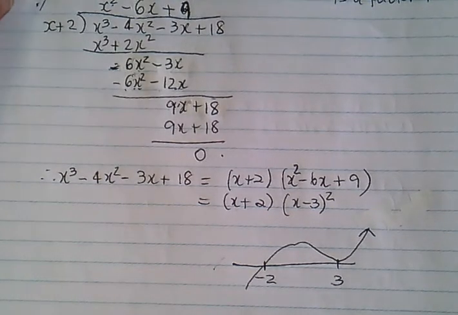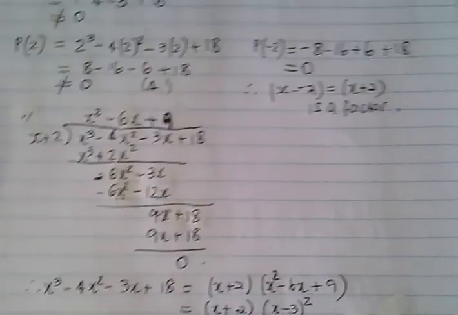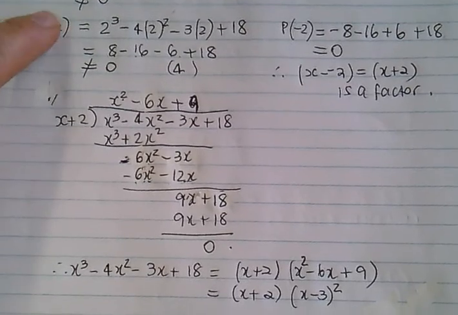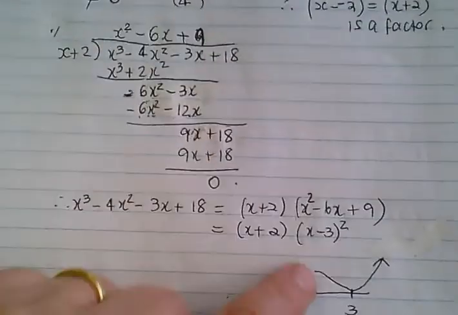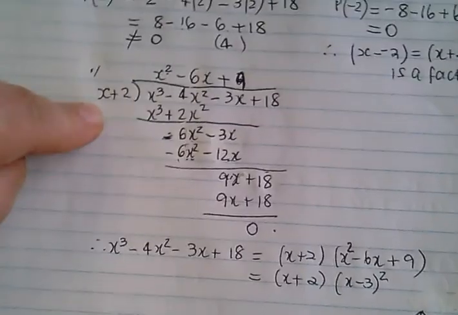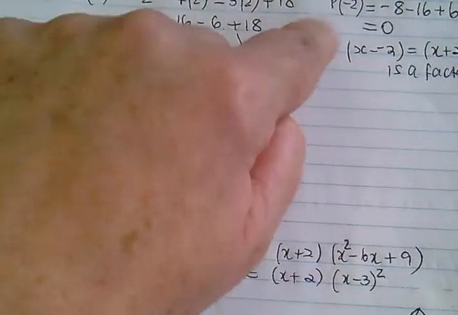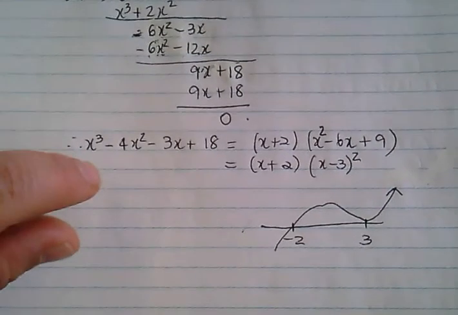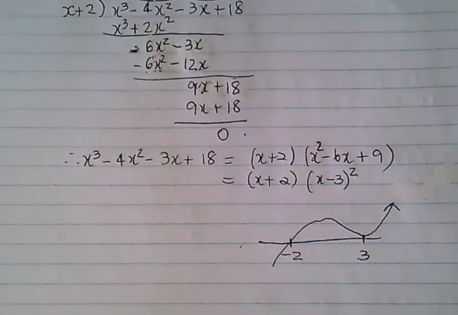So you know when I decided to go up here and try negative 2, if I would have tried 3, it would have worked. Do you get it? If I would have tried 3, it would have worked. So some of you might be dividing by x plus 2, others by x minus 3, depending on whether you tried negative 2 or not. All right? But you'll all get the same answer, okay? So therefore we've factorized it.